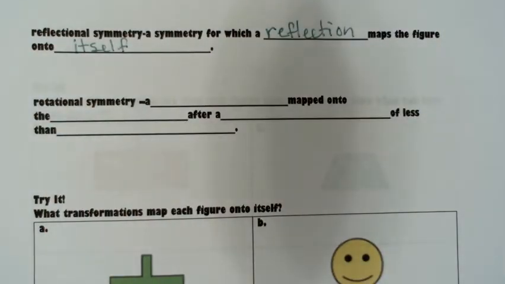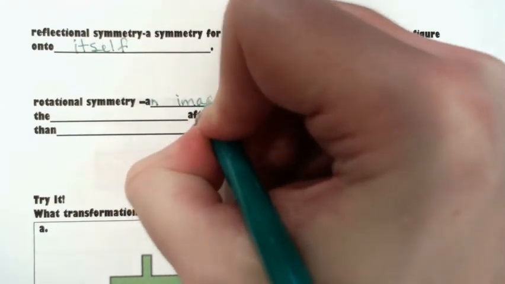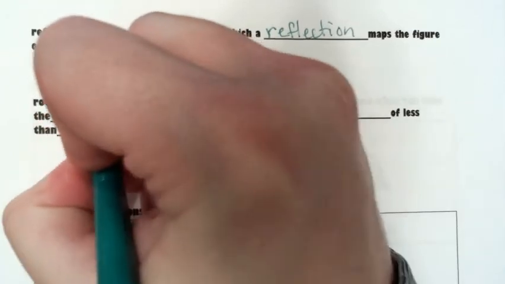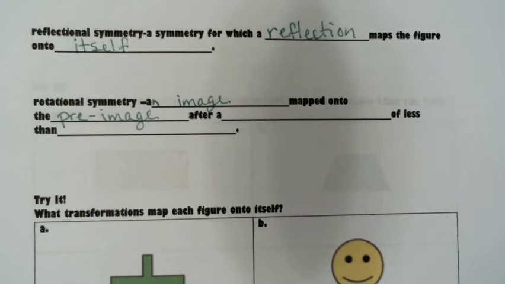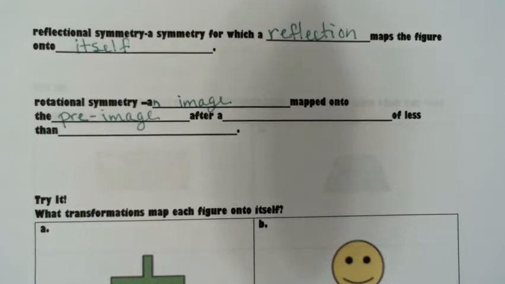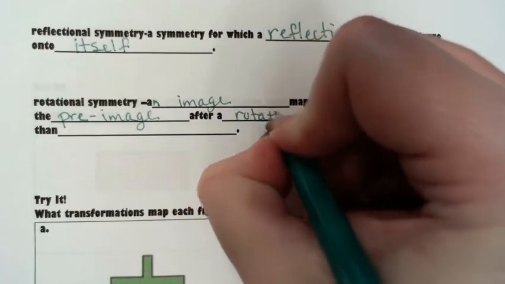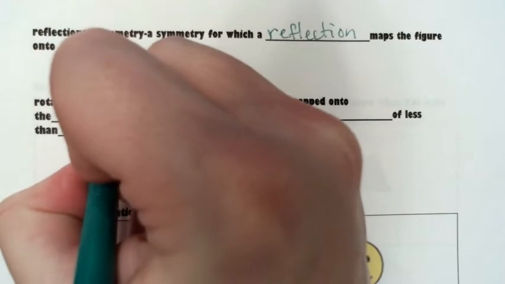And rotational symmetry is, this should say an image mapped onto the pre-image after a rotation of less than 360 degrees.